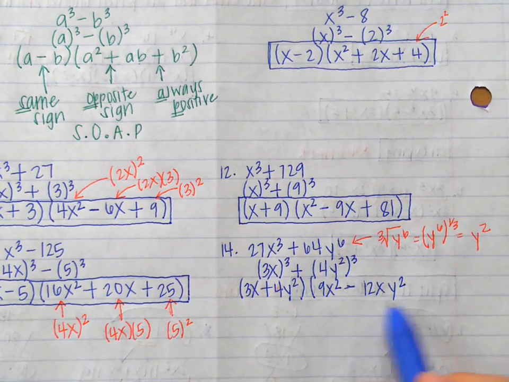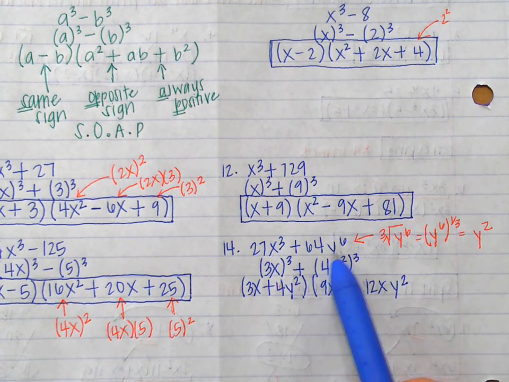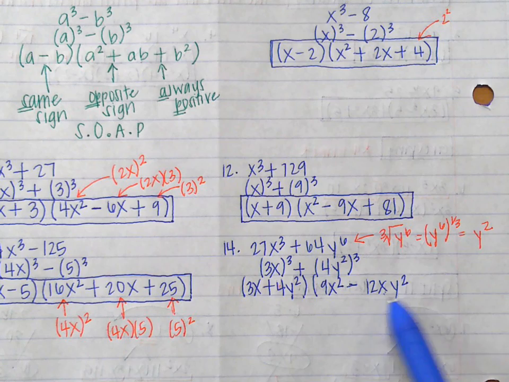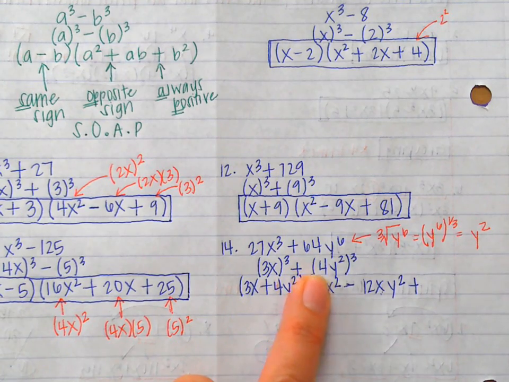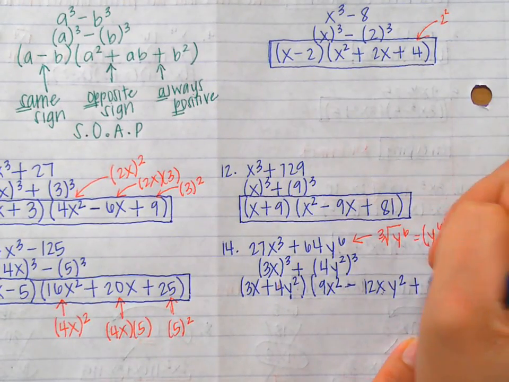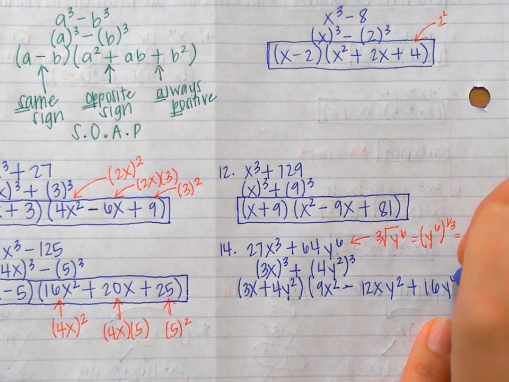I don't care what order you put those in. I usually just do whatever term is first and whatever term is second. So x first, y second. And then always positive. My second term squared. So 4 squared is 16. y squared squared is y to the 4th.